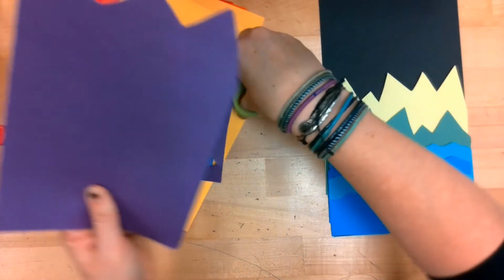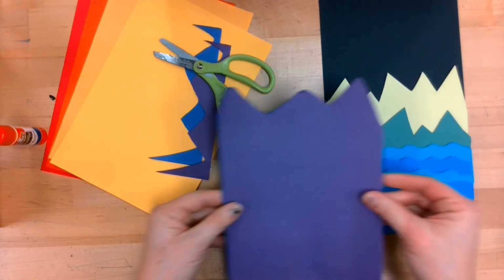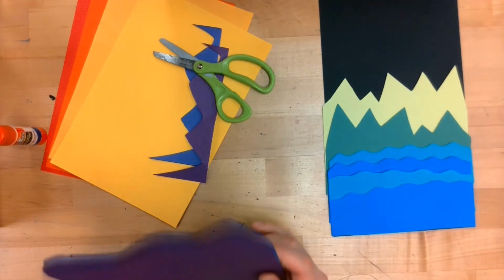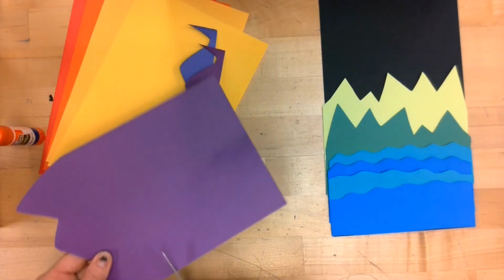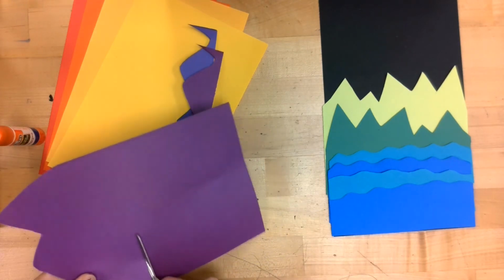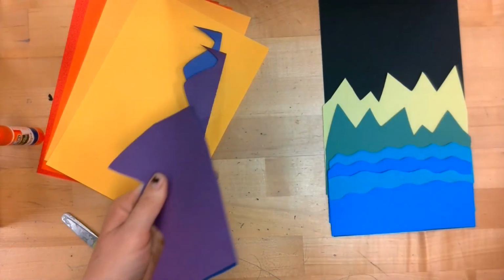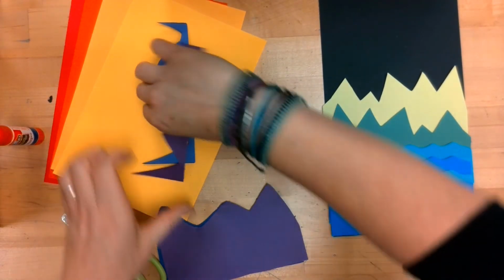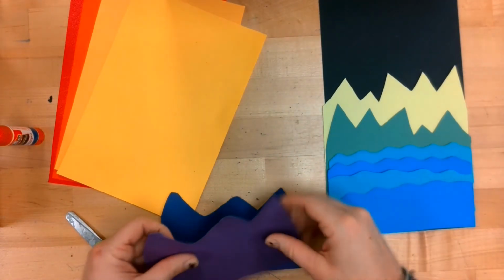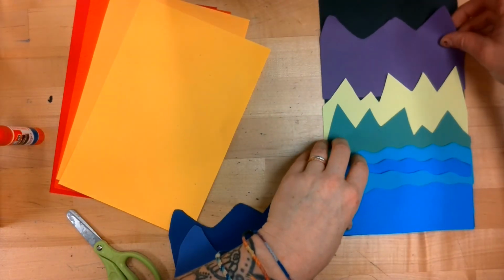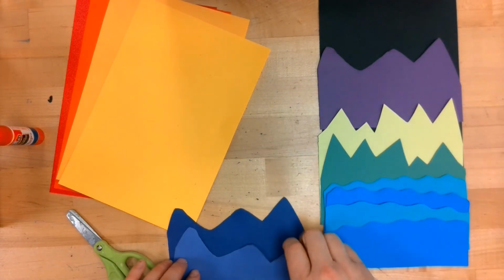All right, my mountain can come up and go off my page. I'm gonna go ahead and I should cut some of this off here. You can see I'm saving about half a sheet of each of my pieces. Okay, so the further away it is, the lighter in value it is.